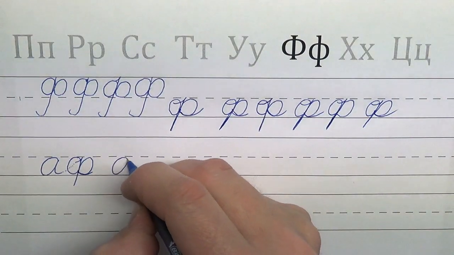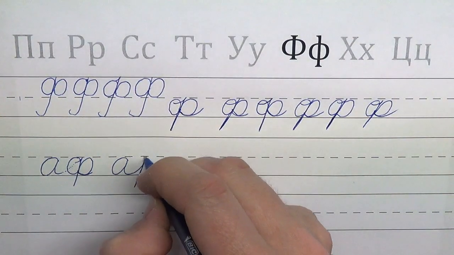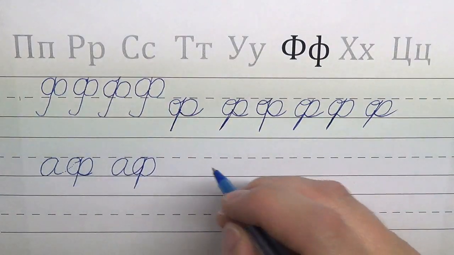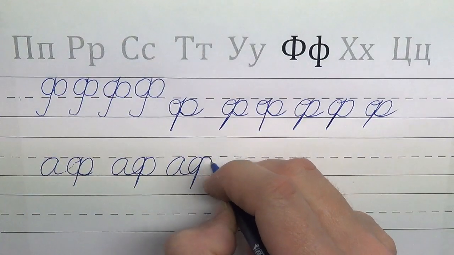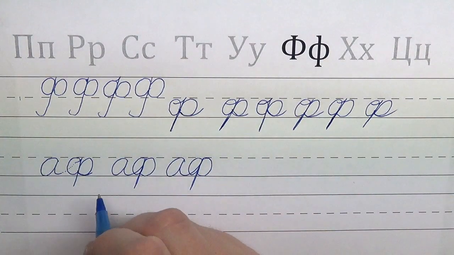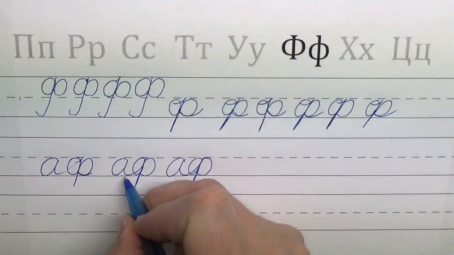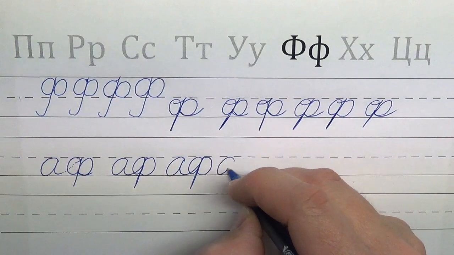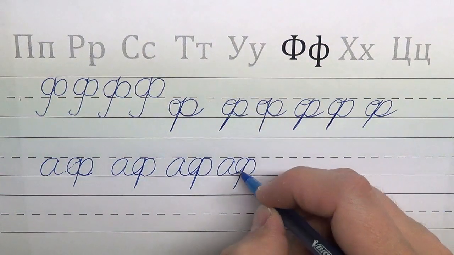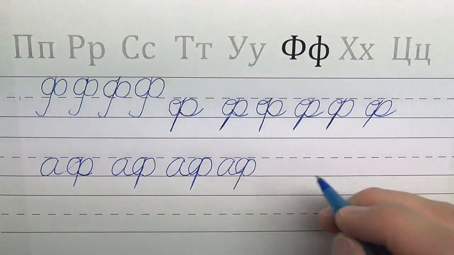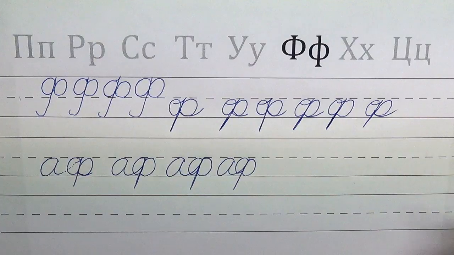So an a would look like that. My connector, you see, I sort of sweep in from the bottom. F. Notice I didn't leave myself as much space there. These can get a little crowded.